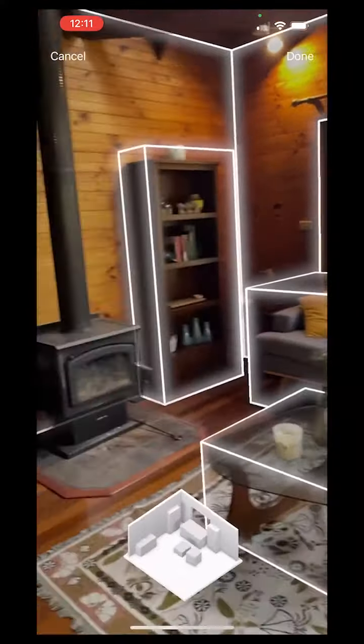You can see here it's doing a pretty good job of picking up those different features. And it's also important to keep those windows so users can make sure that they're picking the nice window seat.